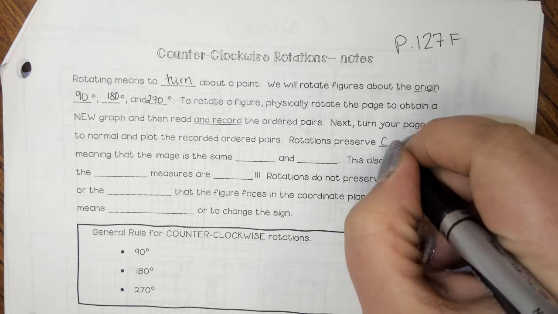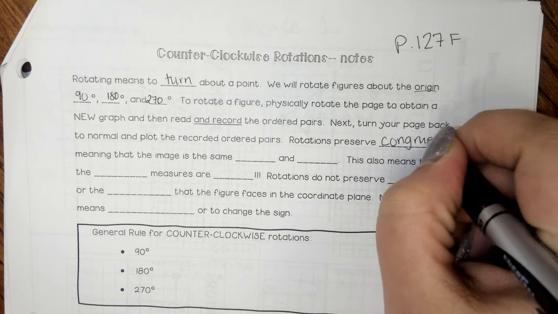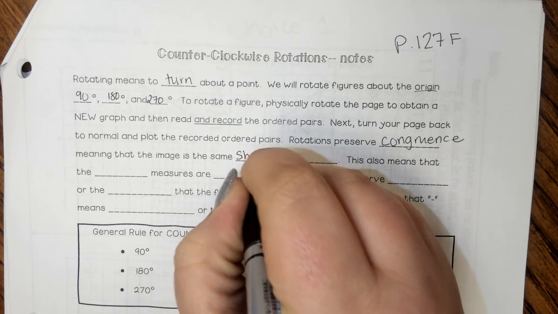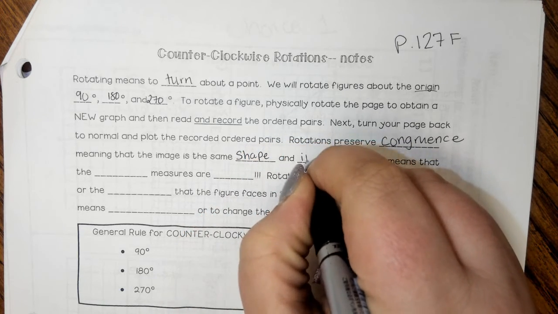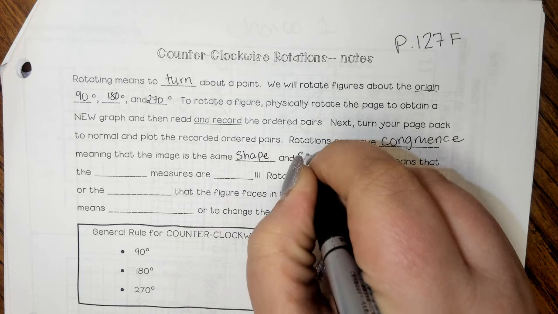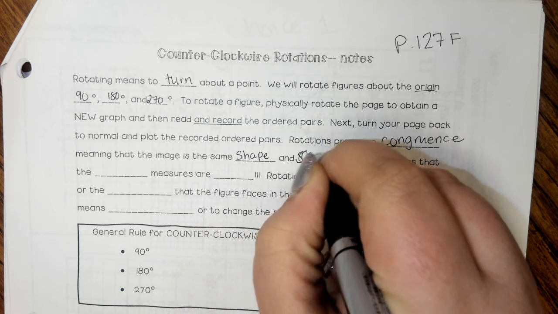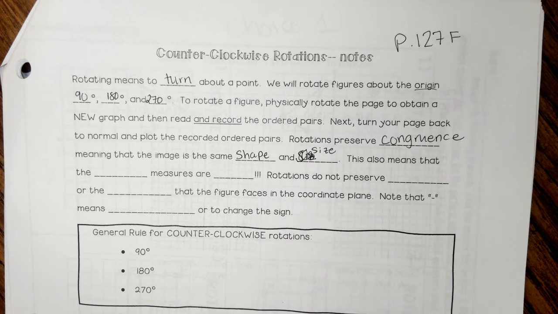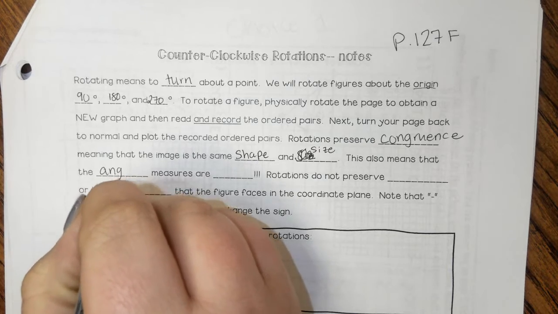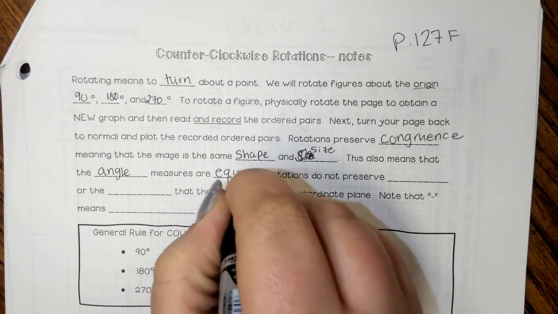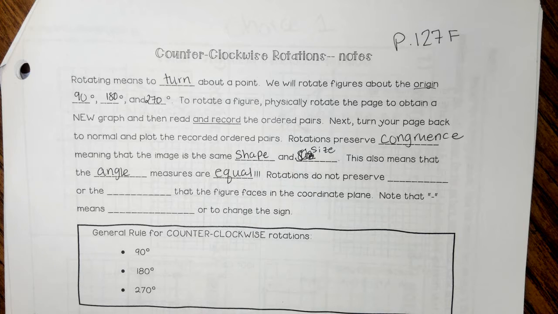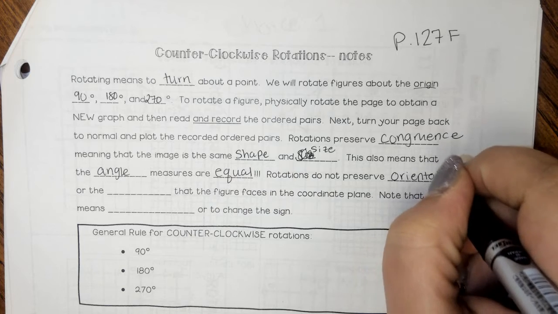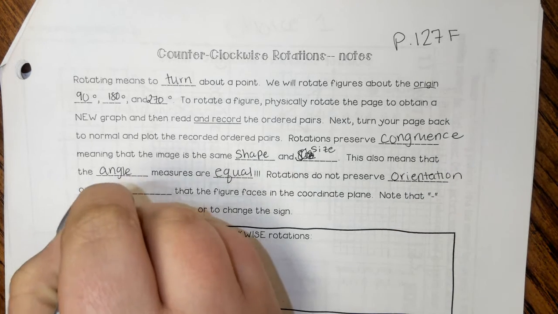Rotations preserve congruence, which means that the image is the same shape and size as the pre-image. All we've done is just rotated where it's facing. Same shape and size. This also means that the angle measures are equal. Rotations do not preserve orientation, or the direction that the figure is facing.